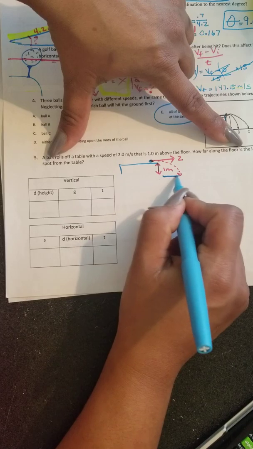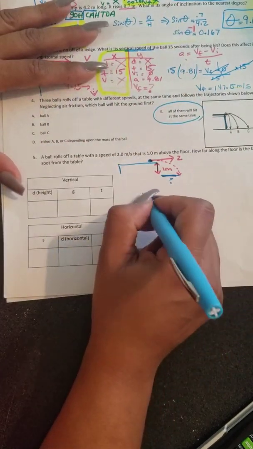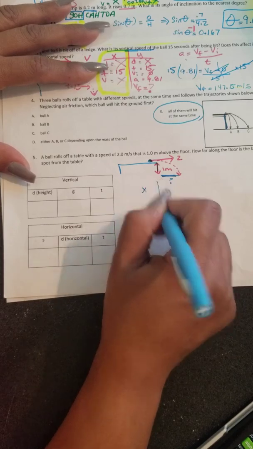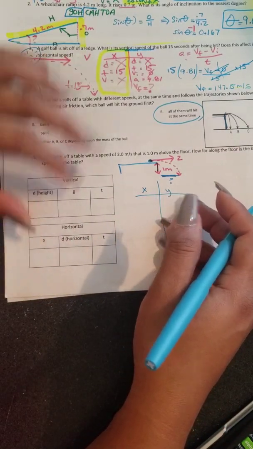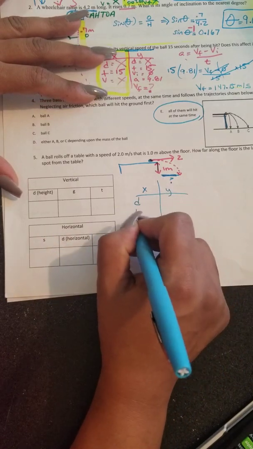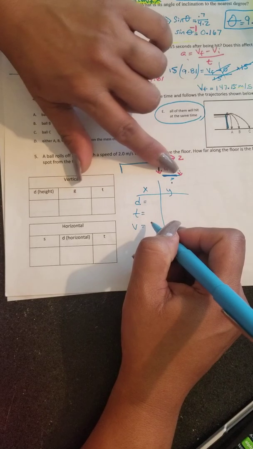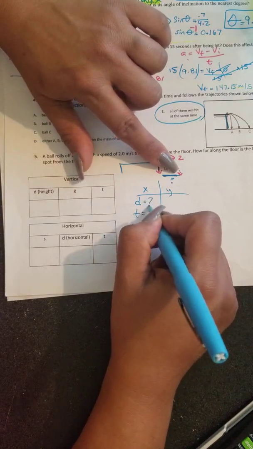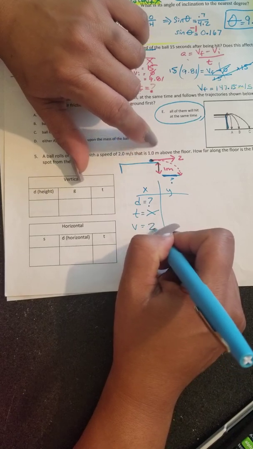How far along the floor is it going to land? Question mark, horizontal. Again, I like my T chart, so I'm going to fill it in. I will fill in this table. DTV. We are looking for the horizontal distance. The T was not given to me. The velocity was 2.